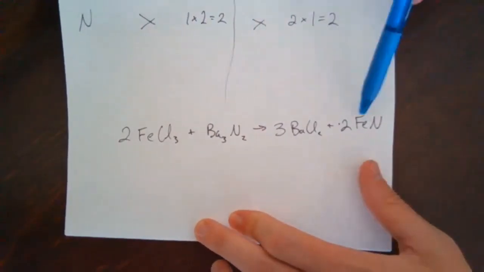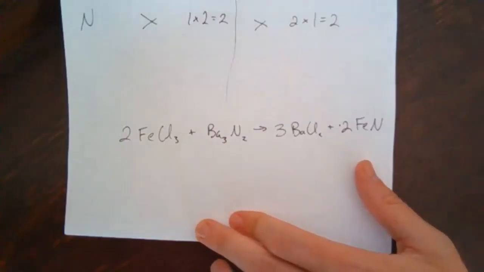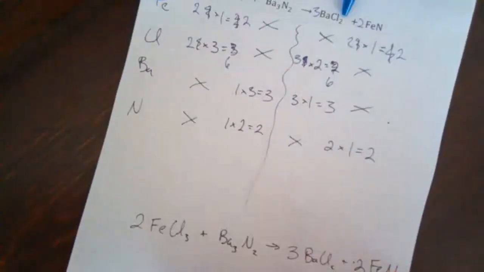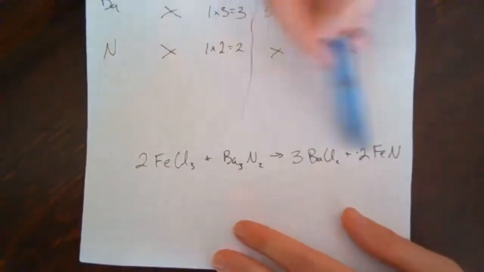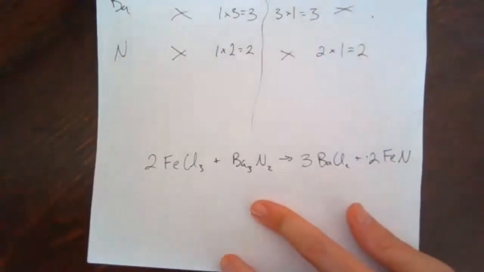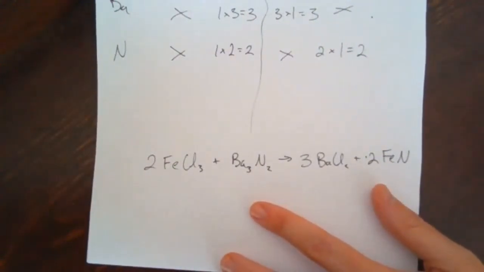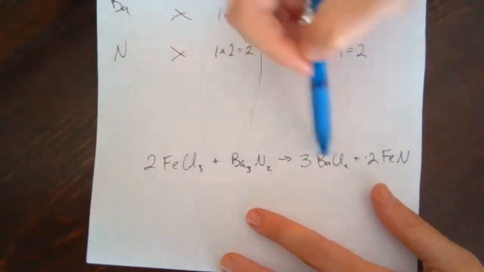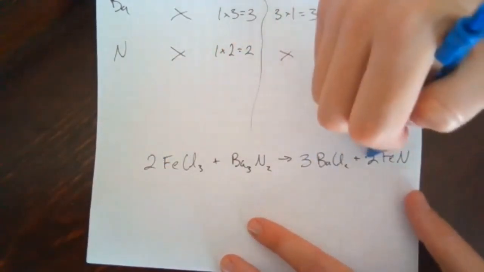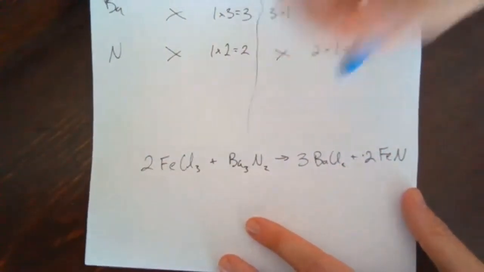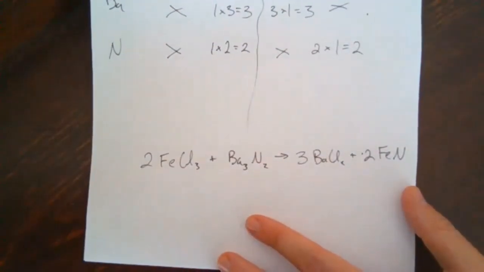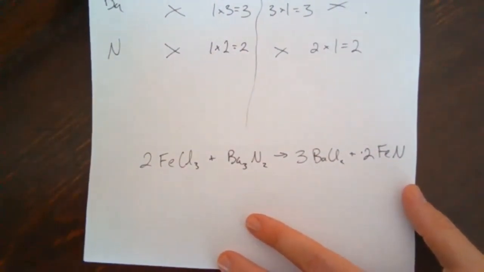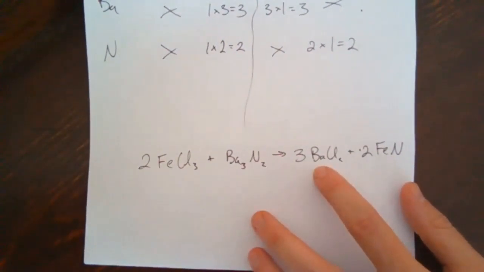I do want to make a quick note. There's no phases on this. That's because I was just lazy when I wrote this, if I'm being honest. And that's okay. You don't need, if there weren't any phases given, don't worry about adding phases. Sometimes people don't use them. But balancing can never be skipped. You always need to balance any equation that you're ever given. It is not correct if it is not balanced.